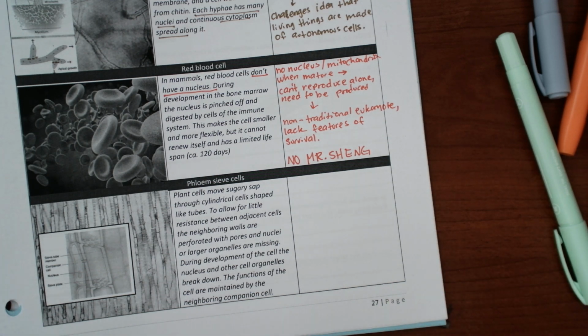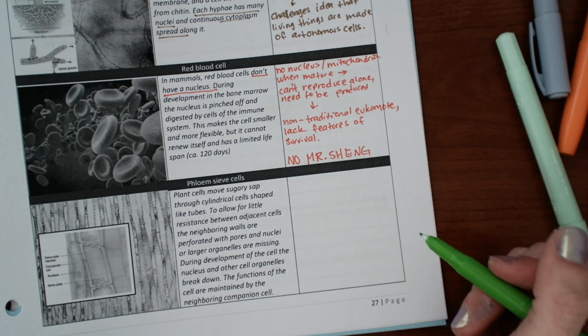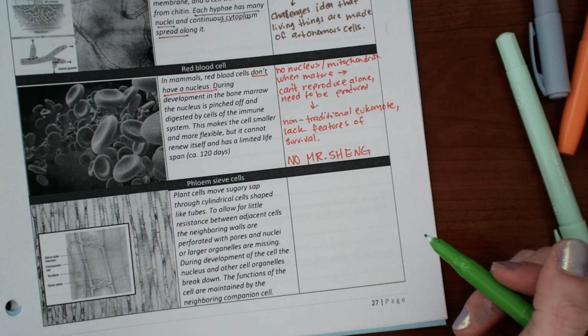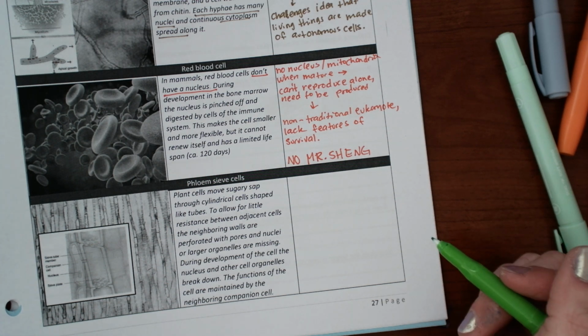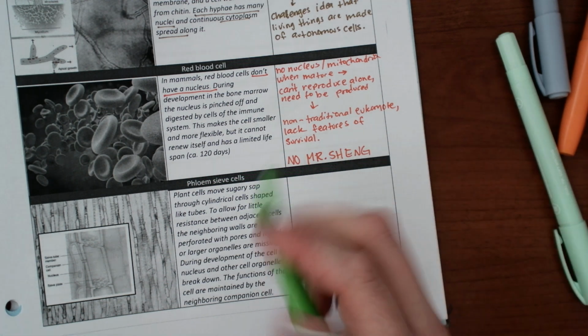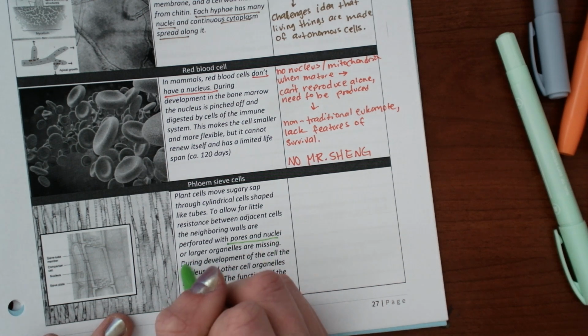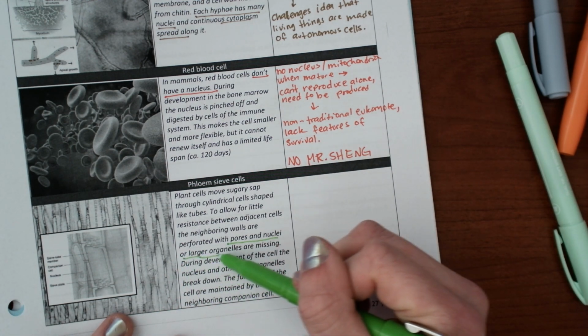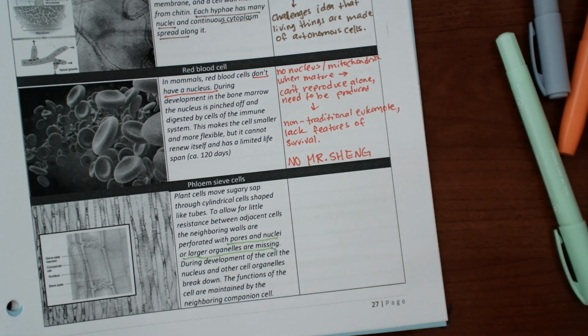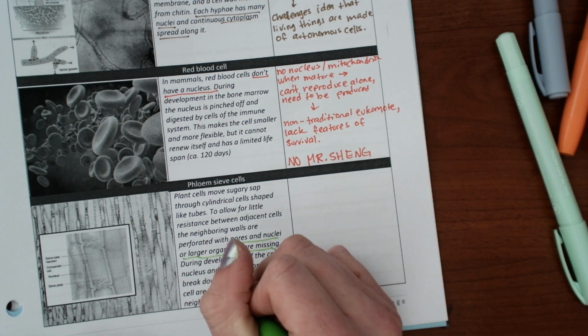And then last up is your phloem sieve cells. Again, tubes. A lot of these are tube-related issues. They have these cylindrical tubes, and they're used for transport. They're phloem, so transport of sugars. They have these pores, and the nuclei and larger organelles are missing from a lot of the cells in between. So the cells need to get things from neighboring cells.